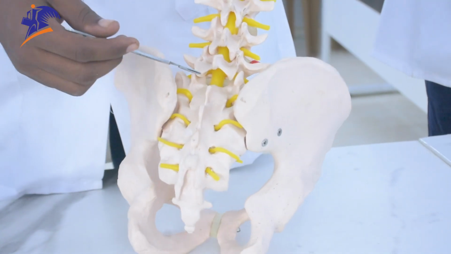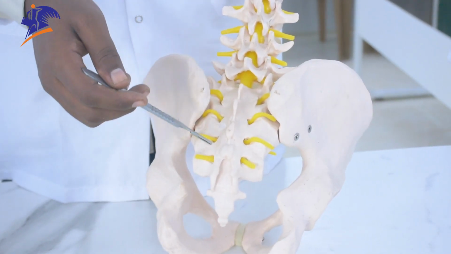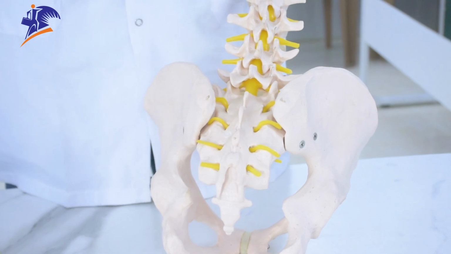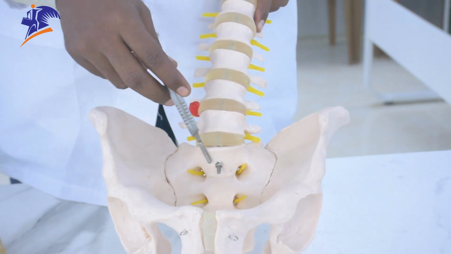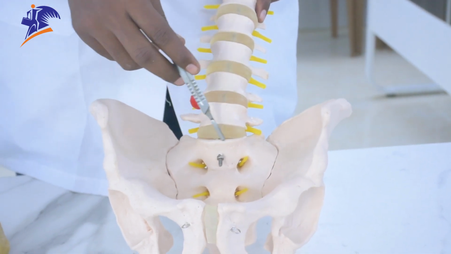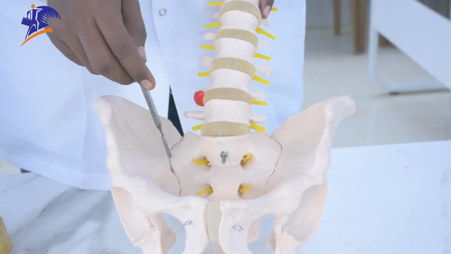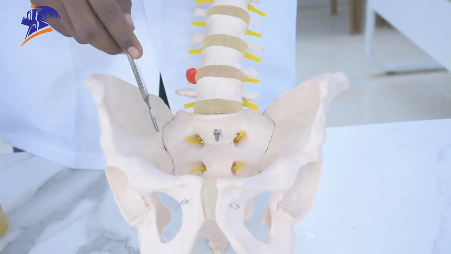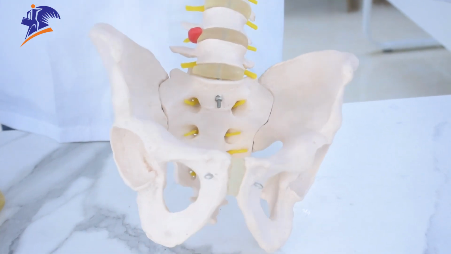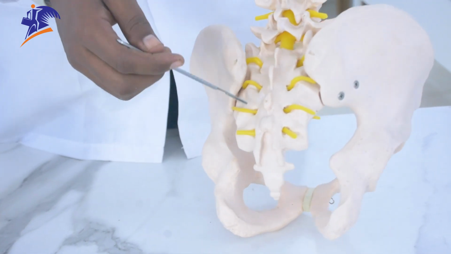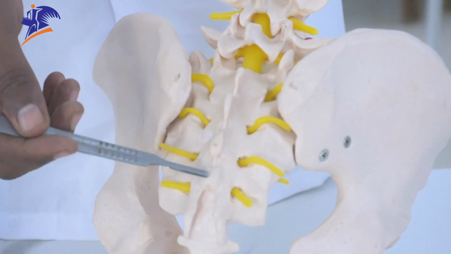Posteriorly, we have this bone, which is the sacrum. The sacrum consists of five vertebrae fused to each other. Anteriorly, this area of the sacrum is called the sacral promontory. This is called the ala of the sacrum. The sacrum articulates with the right and left hip bones to form the right and left sacroiliac joints respectively. In the posterior aspect of the sacrum, we have this crest, called the median sacral crest.